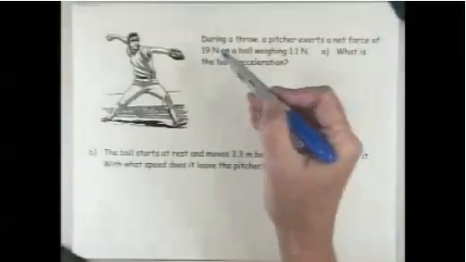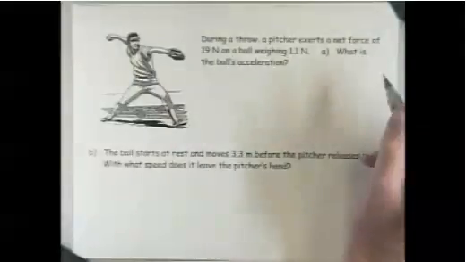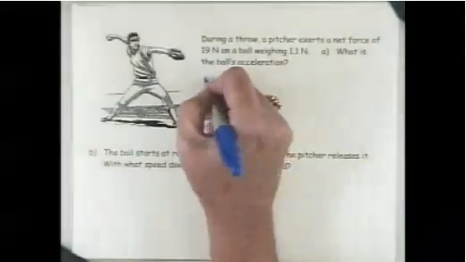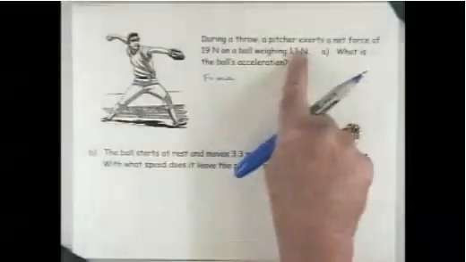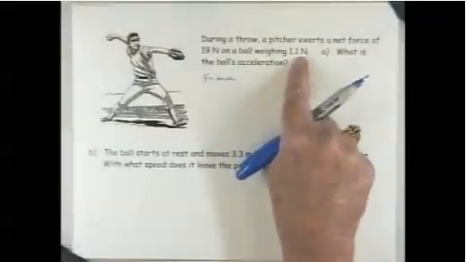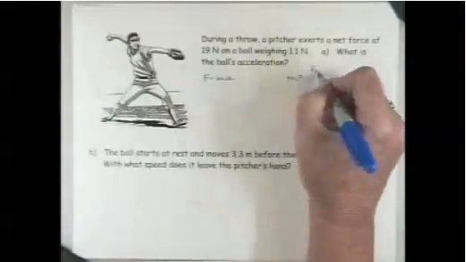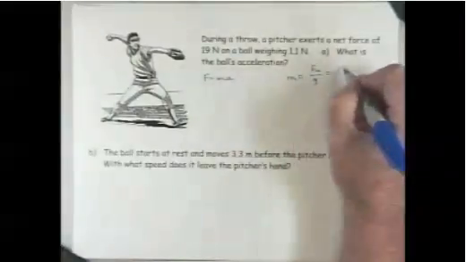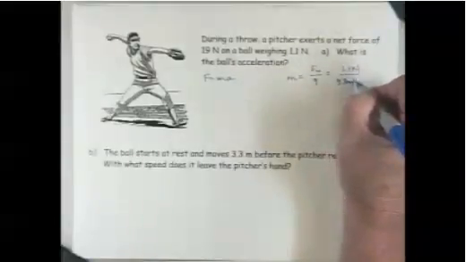Let's start with Part A. We're given the net force and asked to find the ball's acceleration. Anytime you're given acceleration and net force, look for a way to use F equals ma. All we need is the mass, but we have the weight of the ball. That should not be a problem. You should know that mass is weight divided by g. So that's 1.1 newtons divided by 9.8 meters per second squared, giving us a mass of 0.11 kilograms.